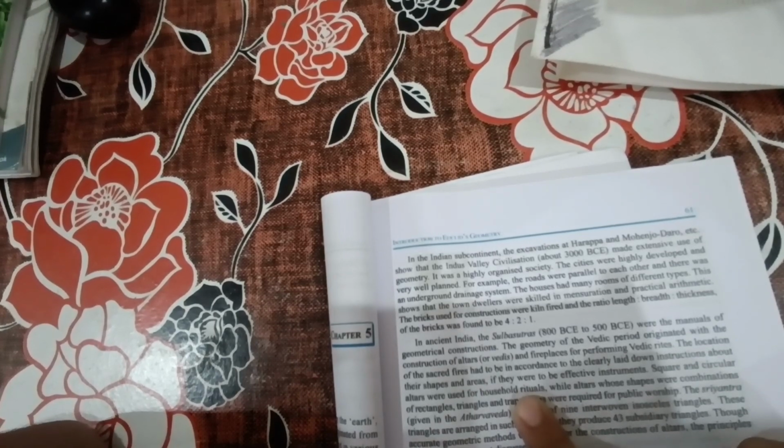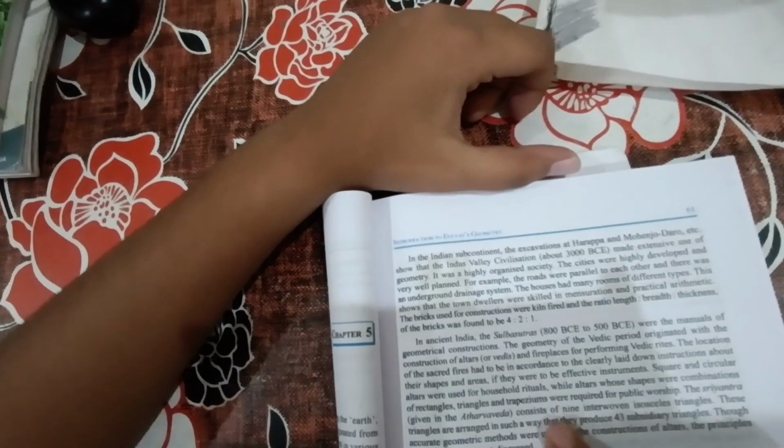In India, the Sulabhasutras, 800 BC to 500 BCE, were the manuals of geometrical constructions. Geometry of the Vedic period originated with the construction of altars or vedis, the fireplaces for performing Vedic rites. The location of the sacred fire had to be in accordance with clearly laid down instructions about their shapes and areas, if they were to be effective instruments. Square and circular altars were used for household rituals.